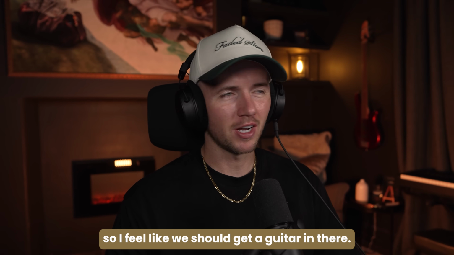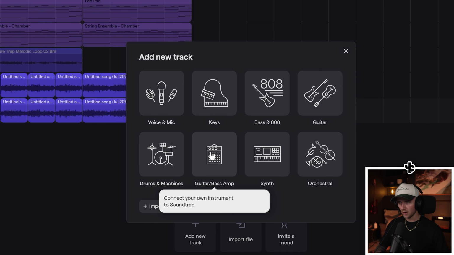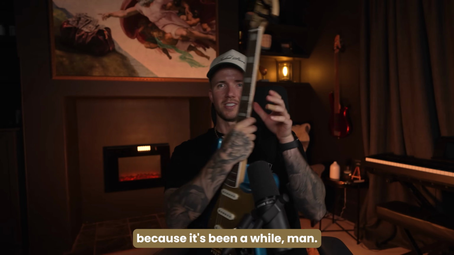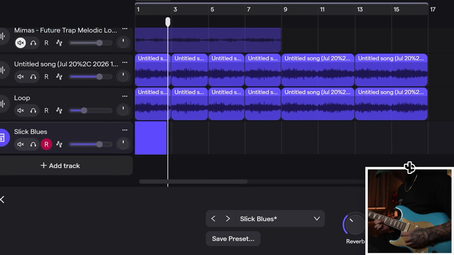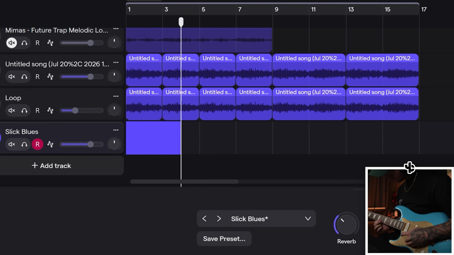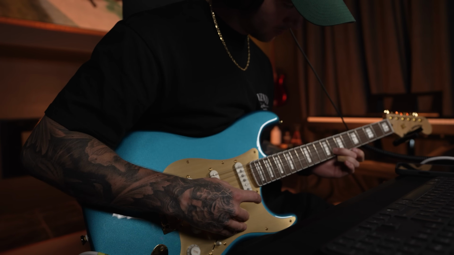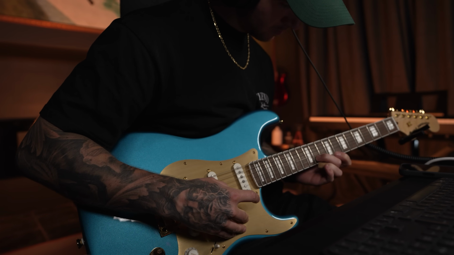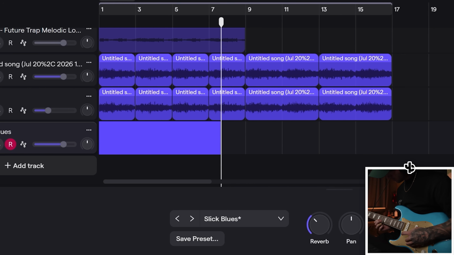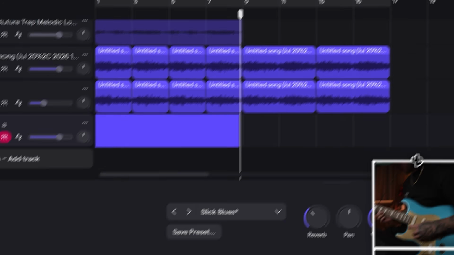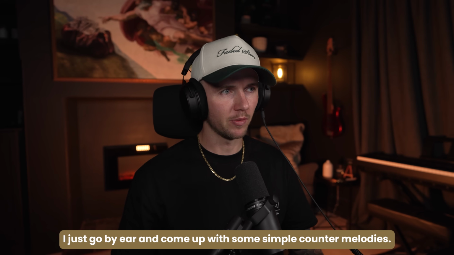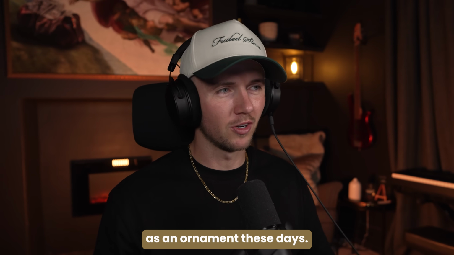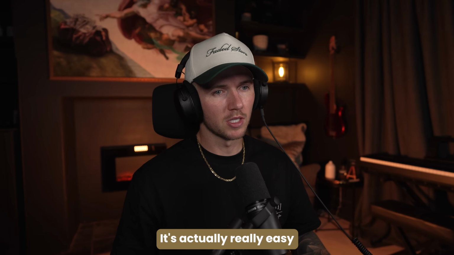so I feel like we should get a guitar in there. We'll add a track, go to guitar and bass, and then we'll grab the guitar because it's been a while, man. Okay, I cannot play the guitar at all. I just go by ear and come up with some simple counter melodies. It's honestly just on the wall as an ornament these days. But it's actually really easy to record something in.